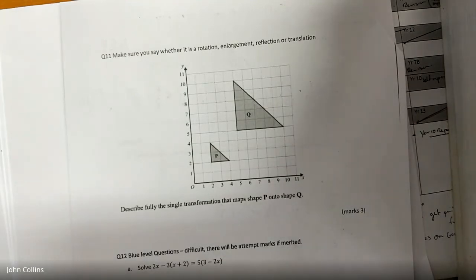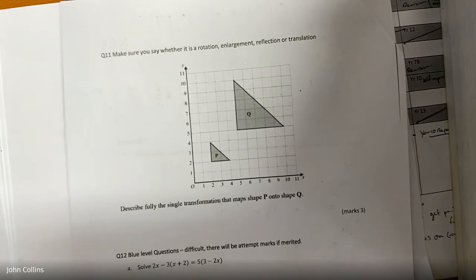Transformations. Are you okay, Malo? Good.